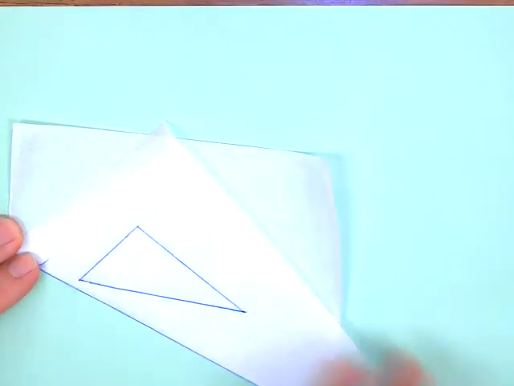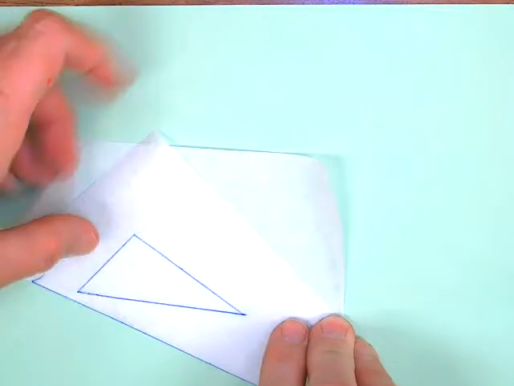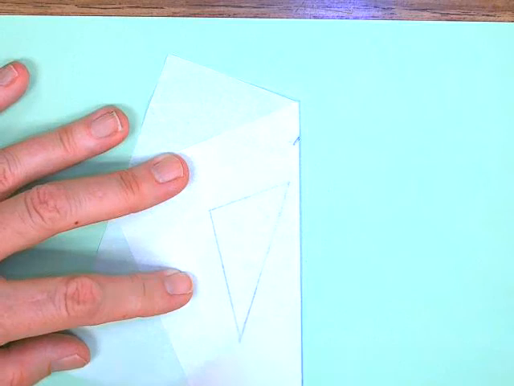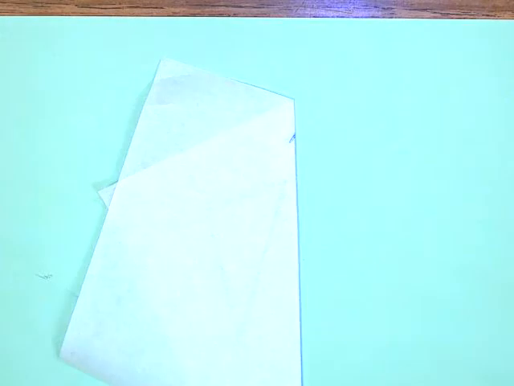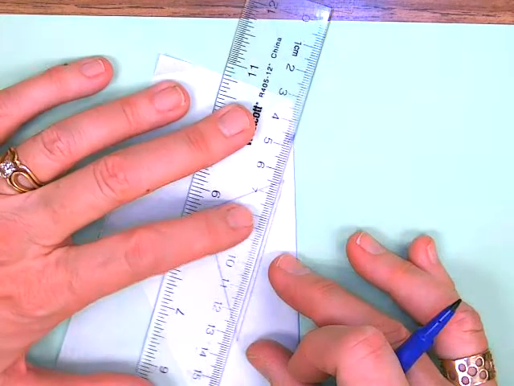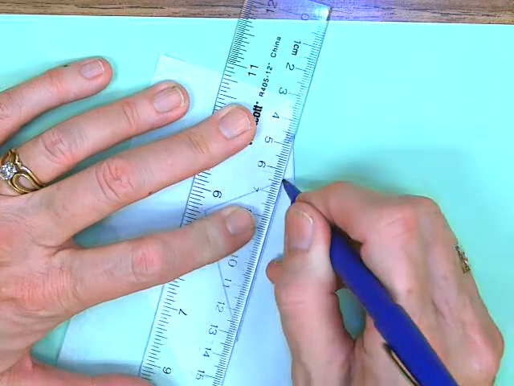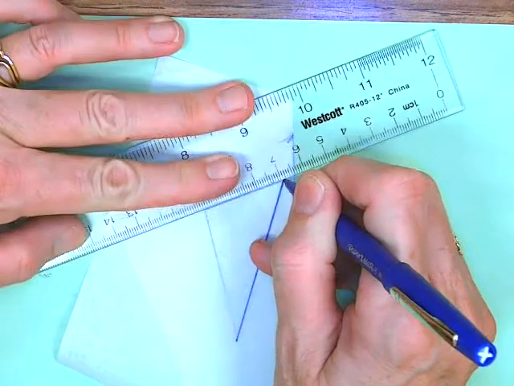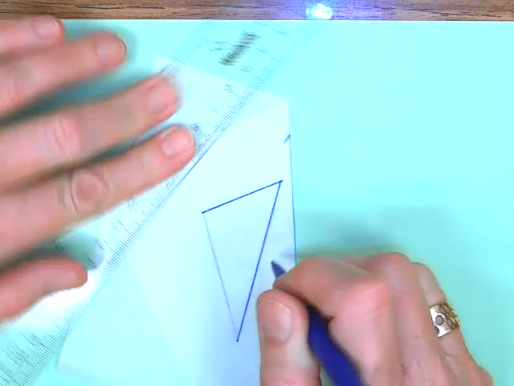Make a nice fold. And then because it's tracing paper, if I flip it now, I can see the triangle through. So you notice the next step is to trace the triangle through. So now if I press down and I use my ruler, I can see the triangle I have there. I'm going to trace it. And make sure you have your rulers handy because we are going to be drawing.